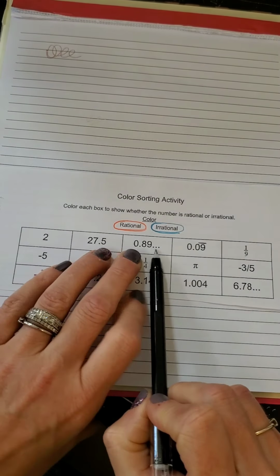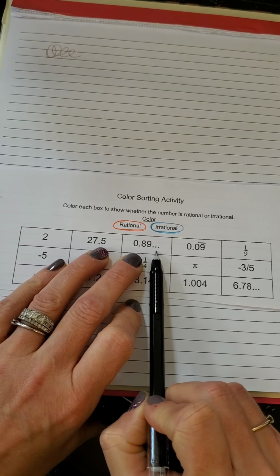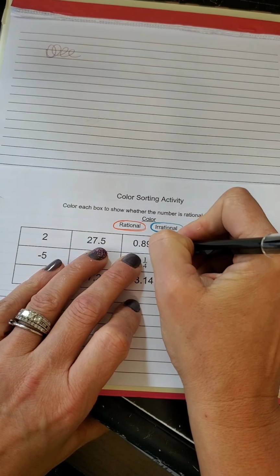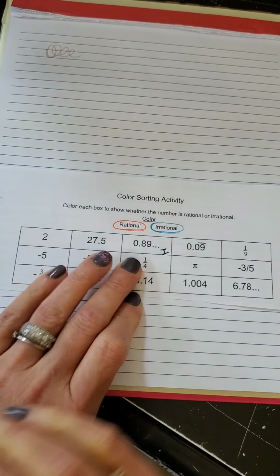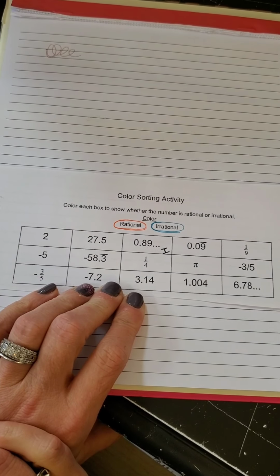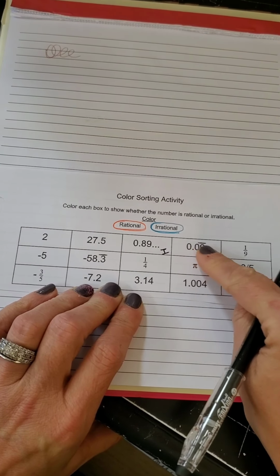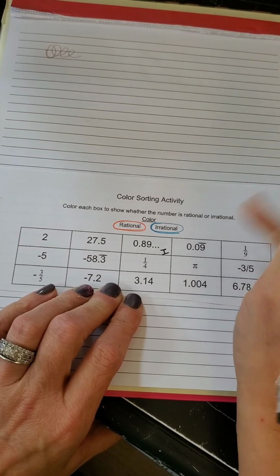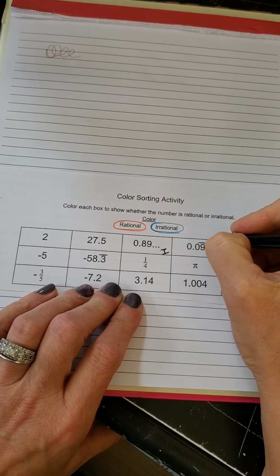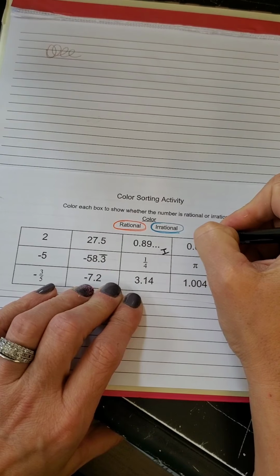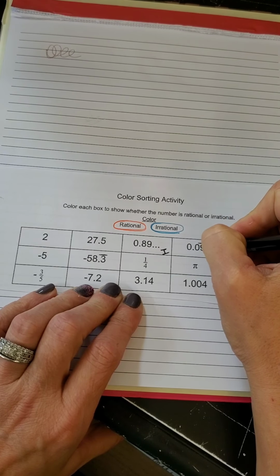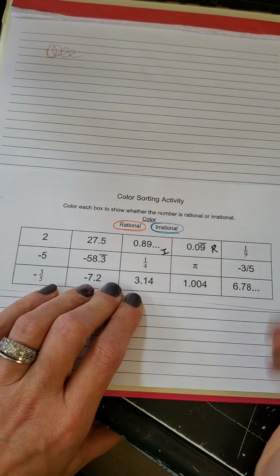So I see this dot, dot, dot right here. And I know that if I have the dot, dot, dot, I have an irrational number. So I'm going to put an I there. I see this line right here. This is a repeating decimal. The R for repeating. So R for rational. R for repeating, R for rational.